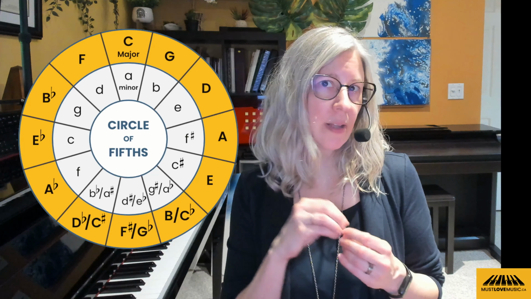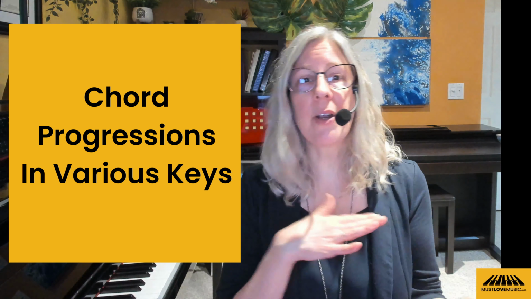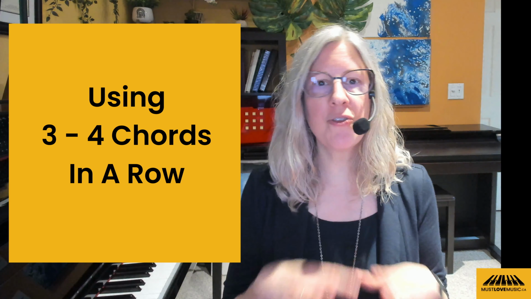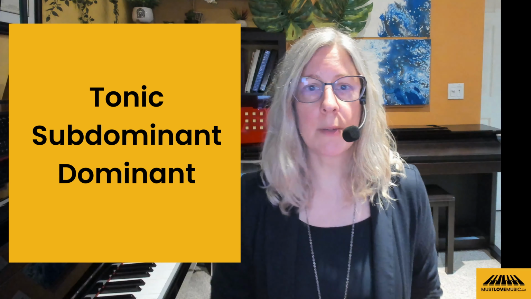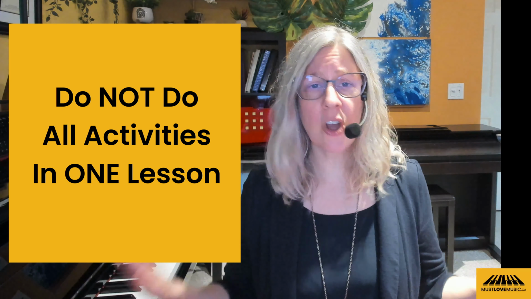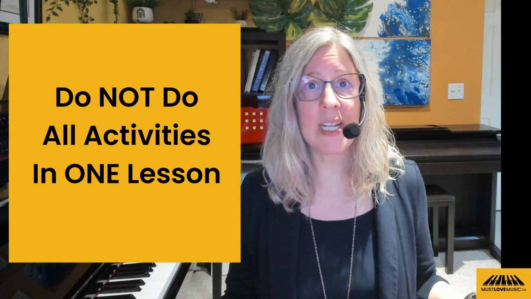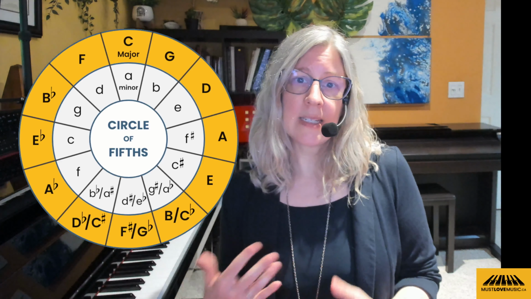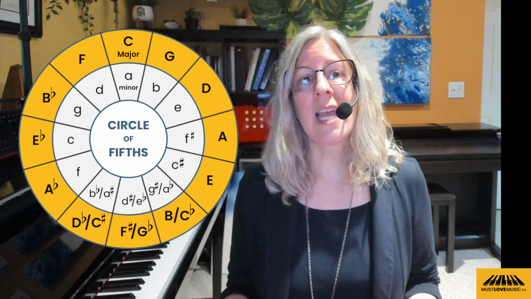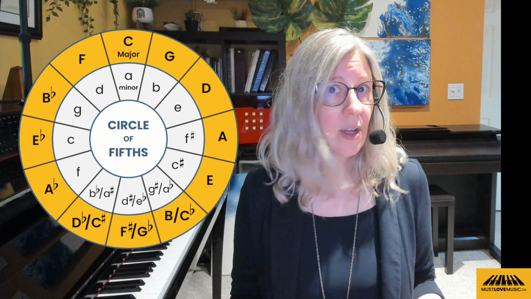Now, by intermediate level, I'm aiming for students to listen to and name chord progressions in various keys using 3 to 4 chords in a row. But I want to stick with the tonic, so the 1 chord, subdominant, the 4th chord, and dominant chords, the 5th chord. Now, one caveat, I would not do all of these activities in one lesson. Spread them out over time so lessons stay focused on music making. Plus, it gives their brains time to assimilate before introducing other explorations of this concept.